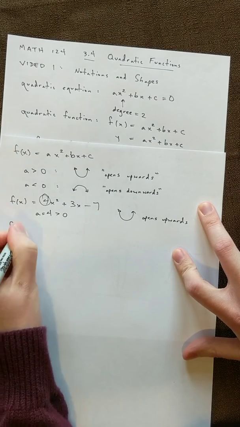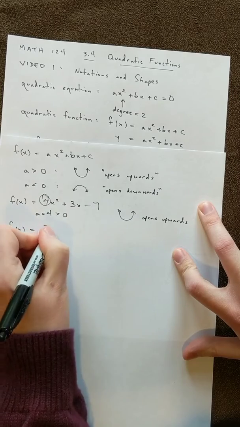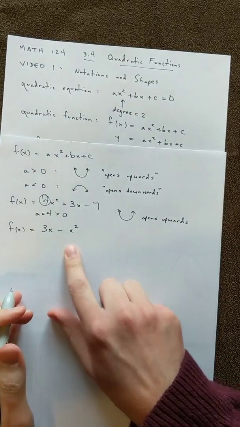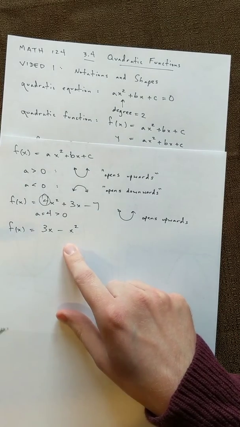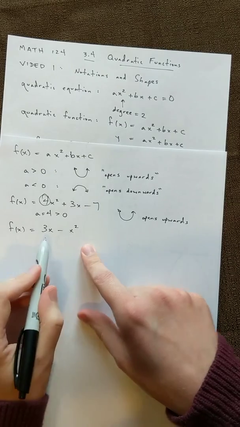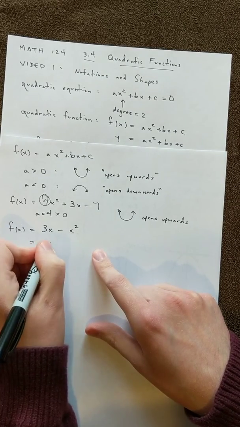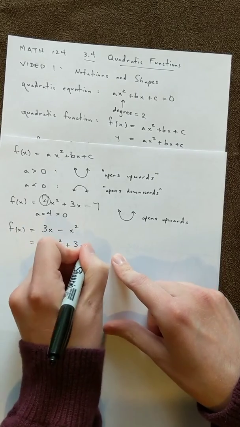If we had f of x equal to 3x minus x squared, notice this is written in a kind of funky format. We're used to seeing a number times x squared, then a number times x, then a constant. So I might want to rewrite this and say this is negative 1 times x squared plus 3x plus 0.